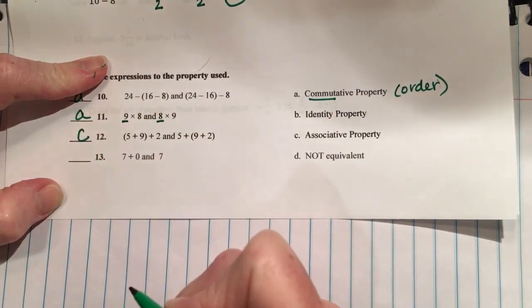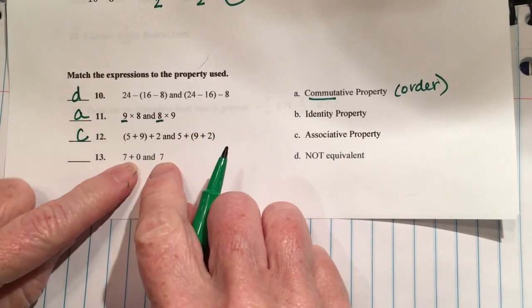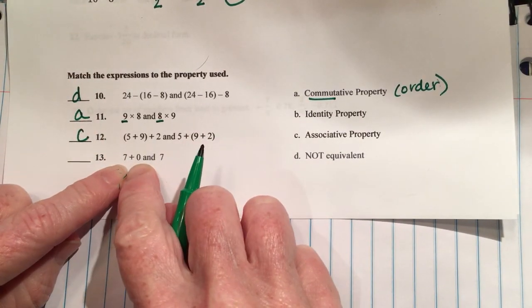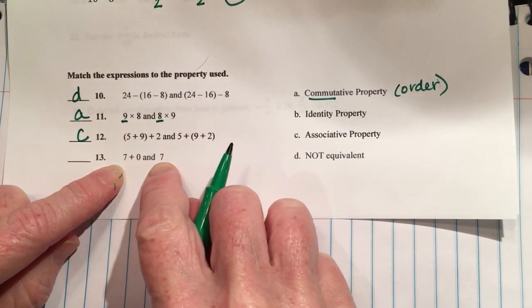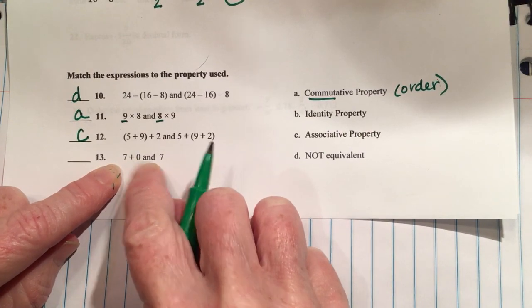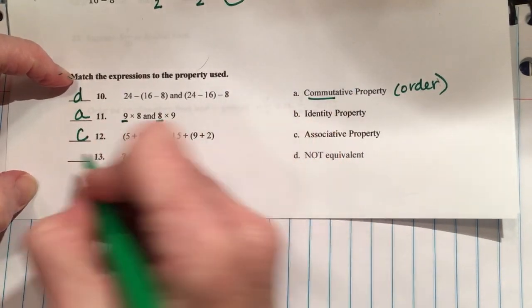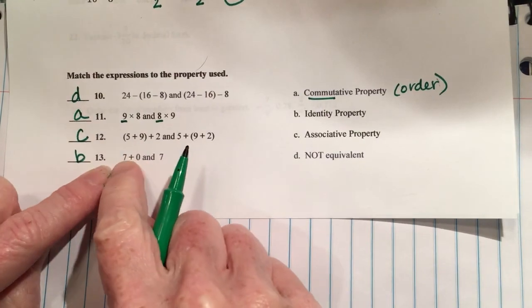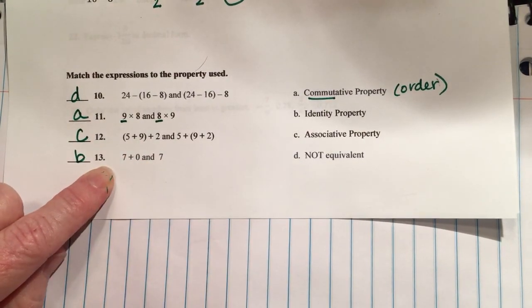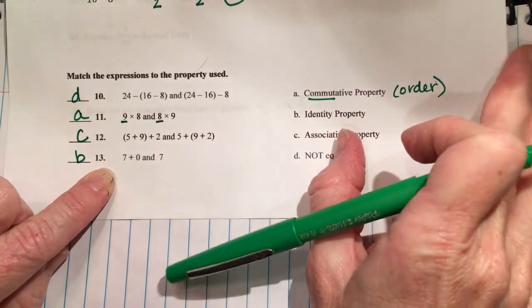That would be C. 7 plus 0 and 7, definitely, those are equal to each other. When you add 0 to something, you always get the exact same number, right? That's your identity property. It's identical to what it started with before you added the 0. Okay? All right, turn that over.